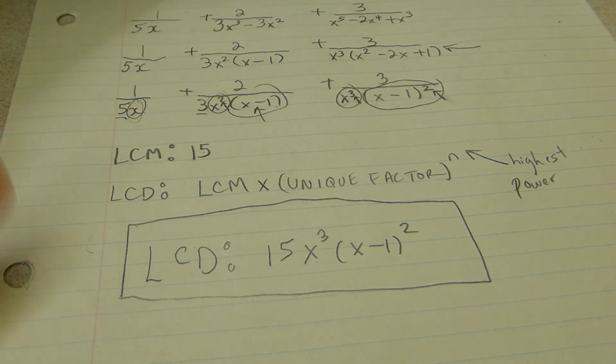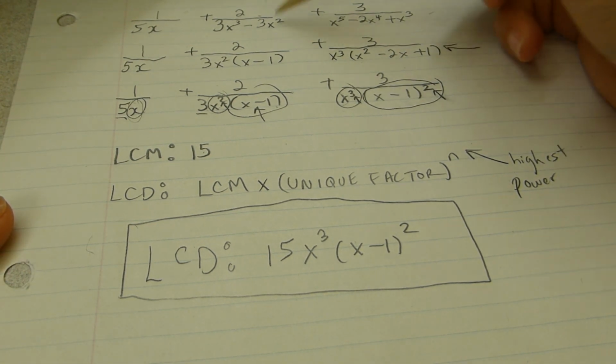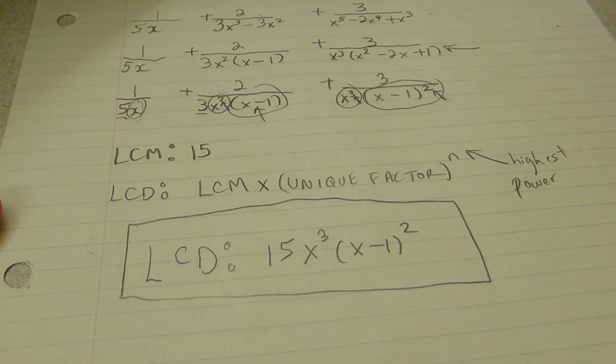The worst thing you can do is to just take everything and multiply it together and call that the LCD. It may be a common denominator, but it's not the lowest.